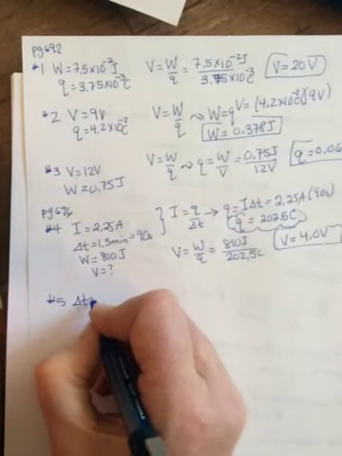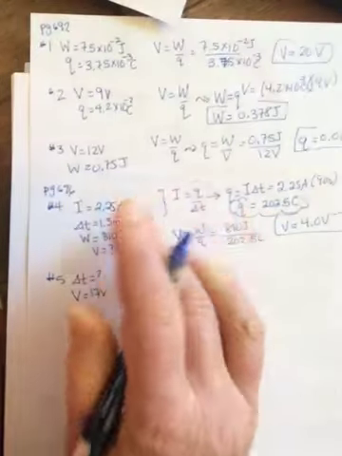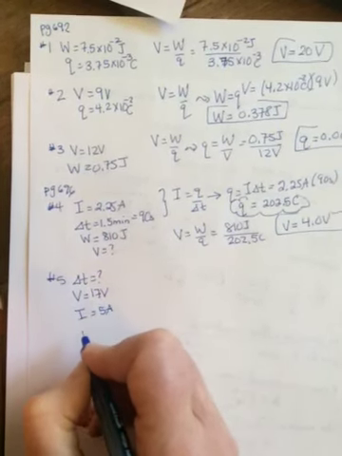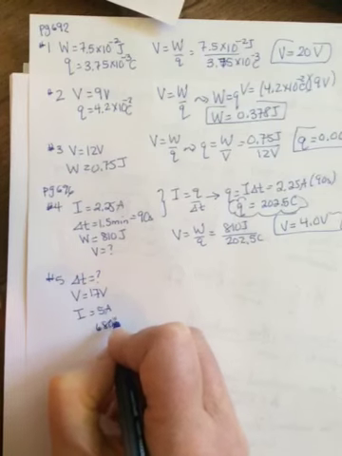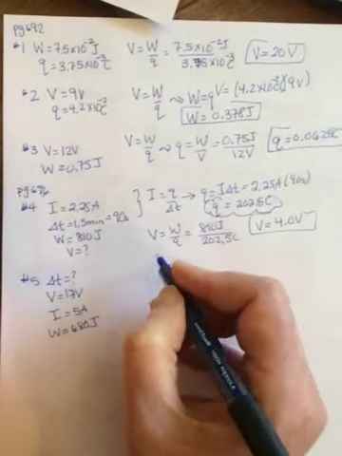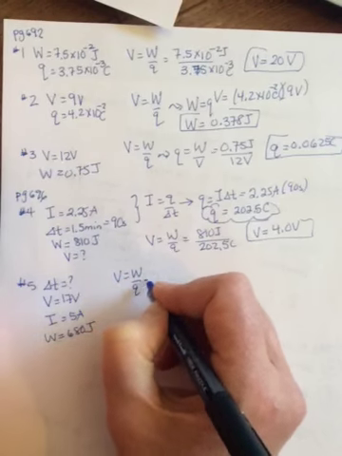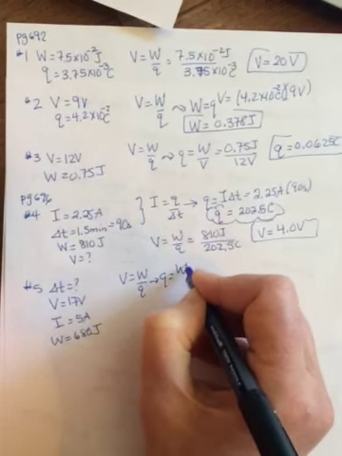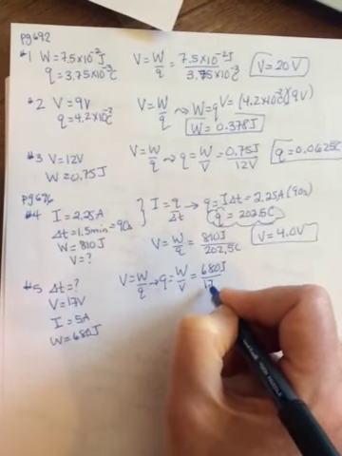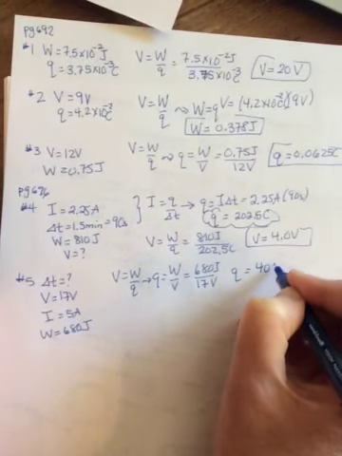Number 5 says, how long would it take? So you're looking for time. How long would it take a 17-volt battery, so V is 17, sending 5 amps of current, so I is 5 amps, to a circuit to do 680 joules of work? Okay, so you're looking for time, but first you're going to have to find Q. So you have V and W, so V equals W over Q. So Q equals W over V. So 680 joules over 17 volts should give you a Q of 40 coulombs.